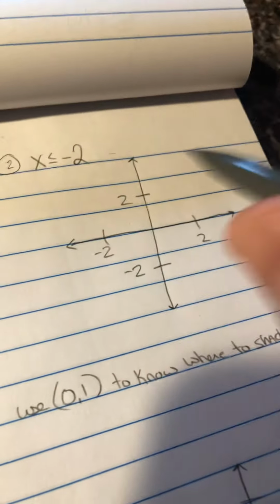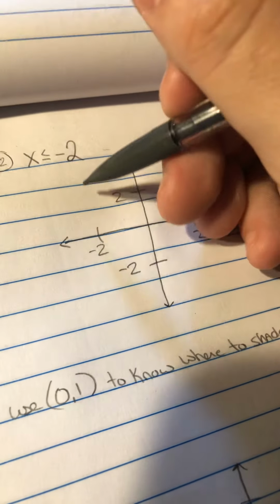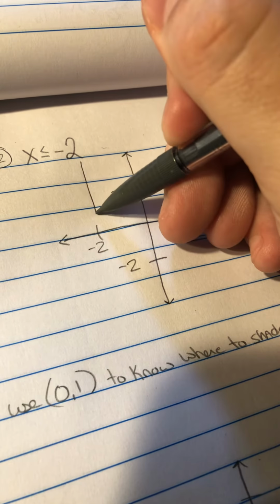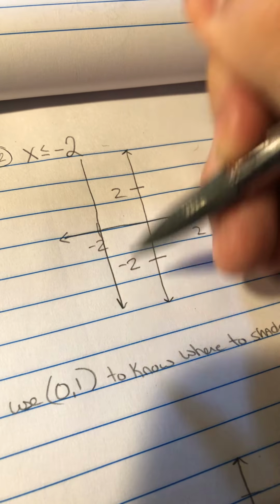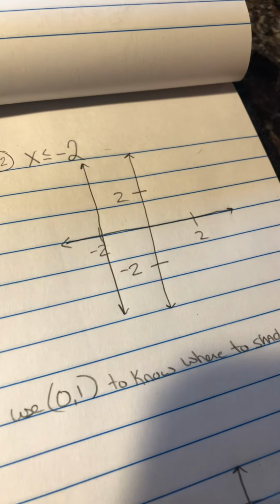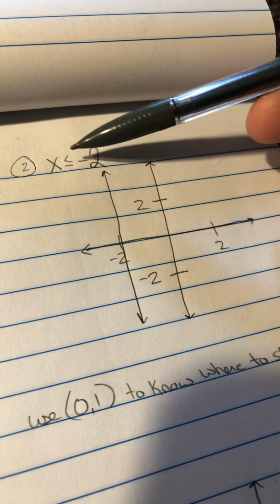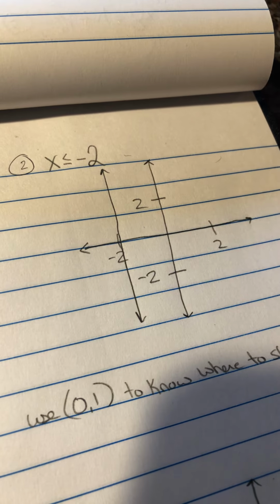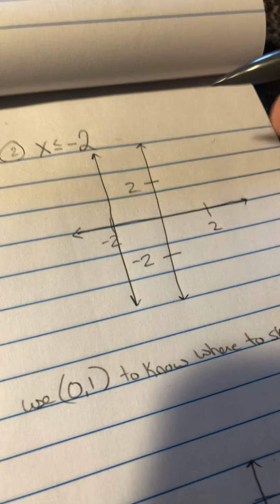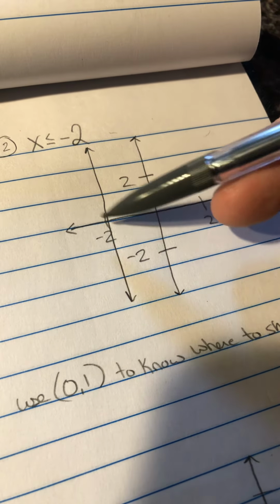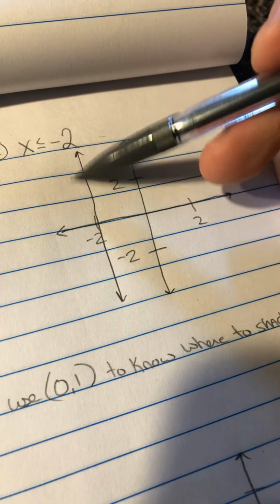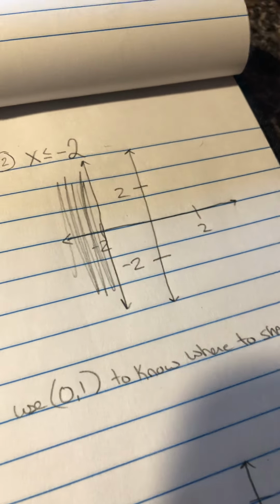So go down to where x is -2. So here, and remember, I don't have to make it dotted. It's just straight up and down. So x is less than or equal to -2. So is it going to be less than this way? Is it going to be less than this way? Obviously, a little more lead. It's going to be shaded that way.